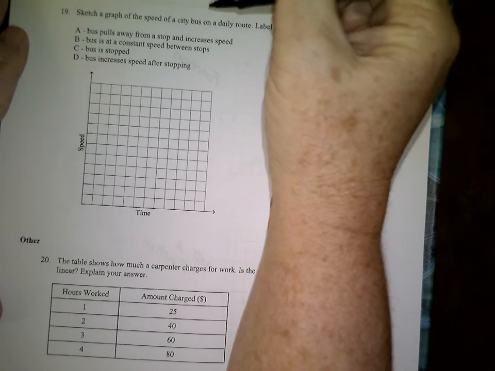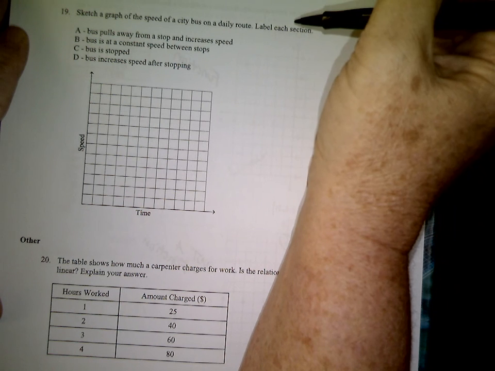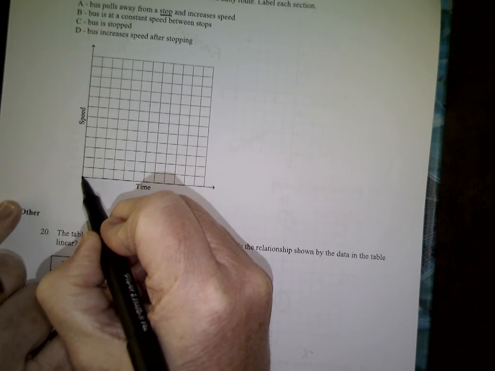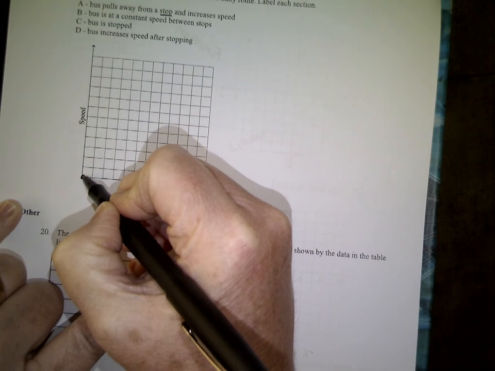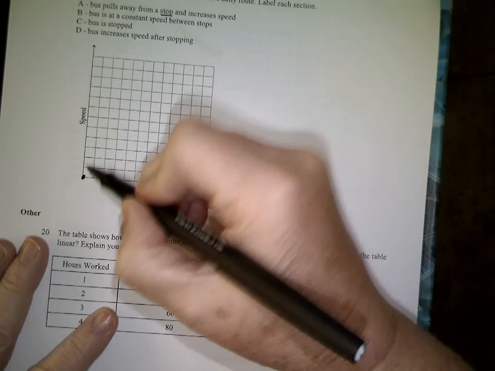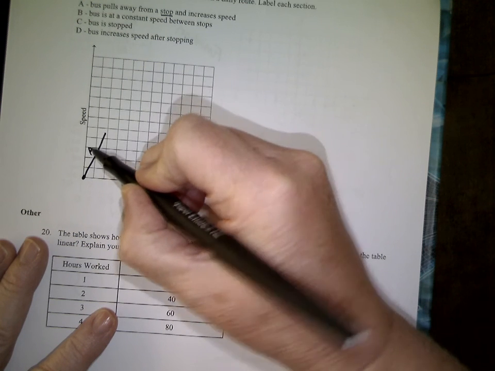All right, 19. Sketch a graph of the speed of a city bus on a daily route. Label each section. The bus pulls away from a stop. Okay, if it's stopped, then the speed is 0. So it's going to start here. And it increases speed. Yes, I know. It's been at a bus stop letting kids on. But how fast was it going when kids were getting on? 0. Okay? It was going 0 when kids were getting on. And then it pulls away and it increases speed. So, yes.